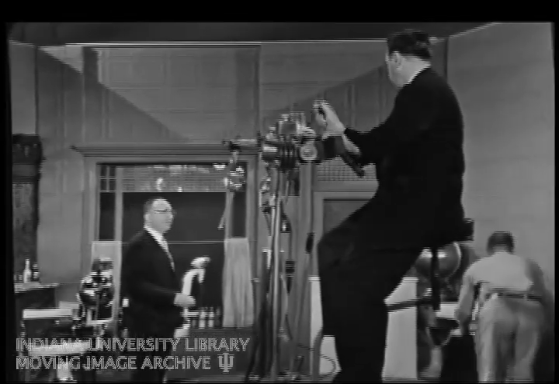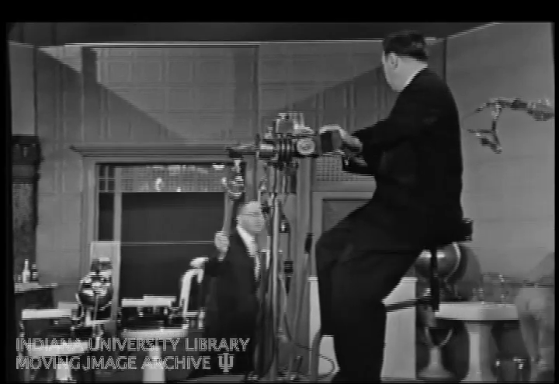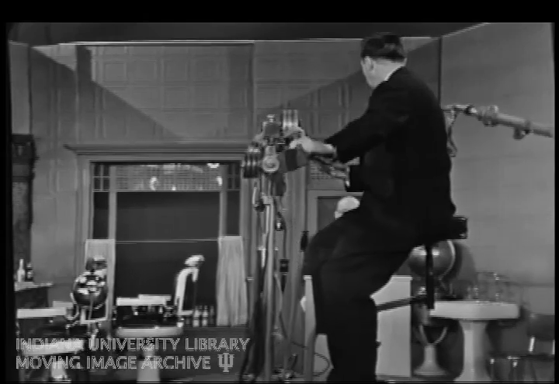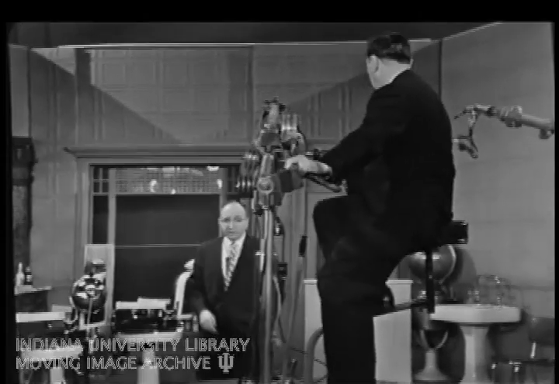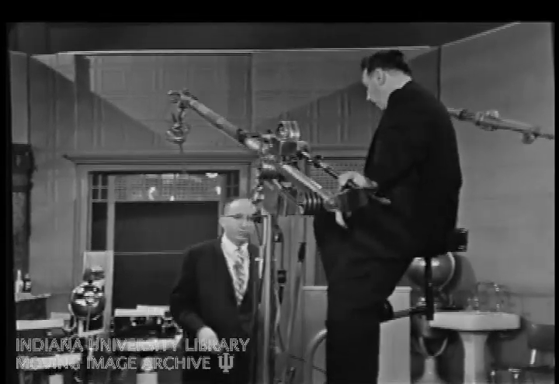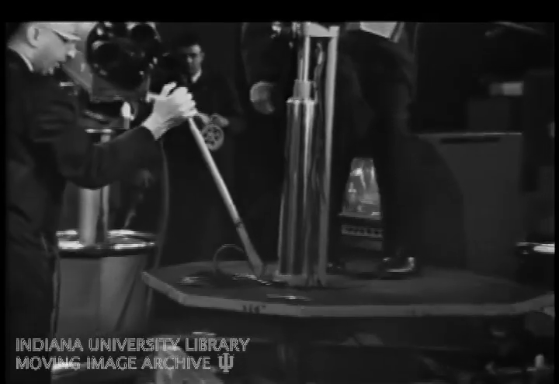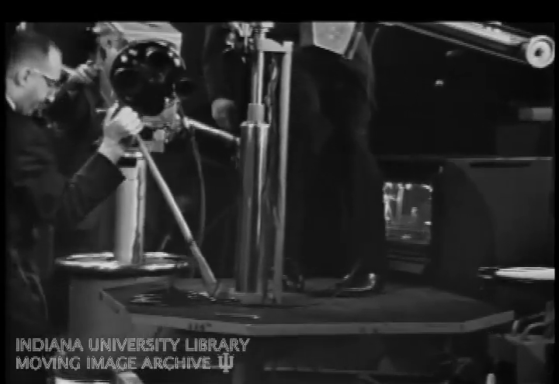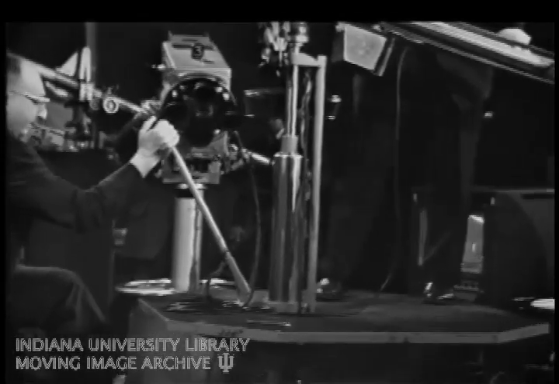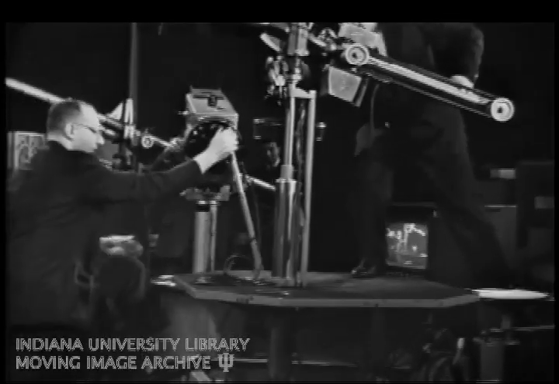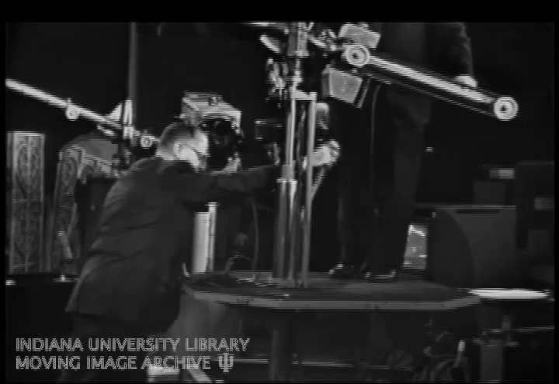On this Fisher boom happens to be a 642 microphone, which I'll talk about later. The Fisher boom also is hydraulically worked where it can go down or up.